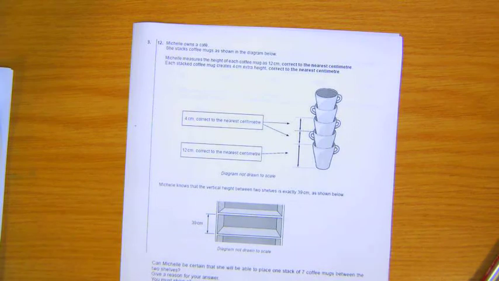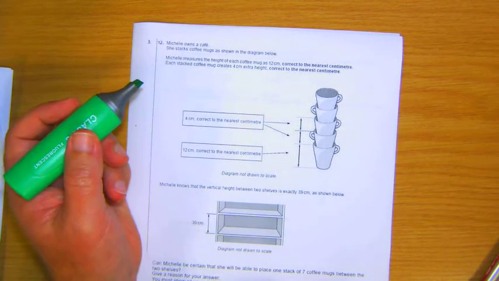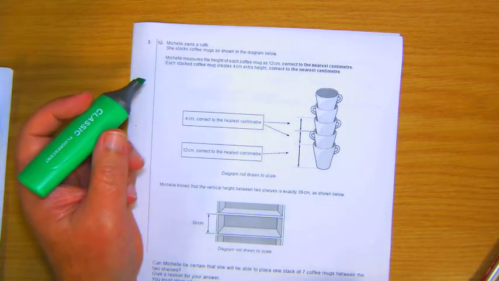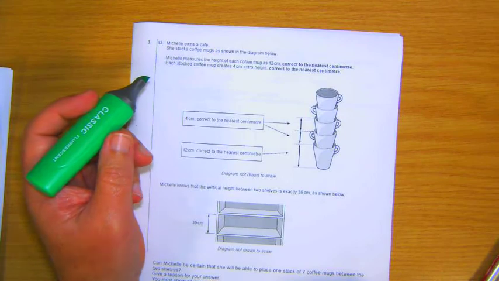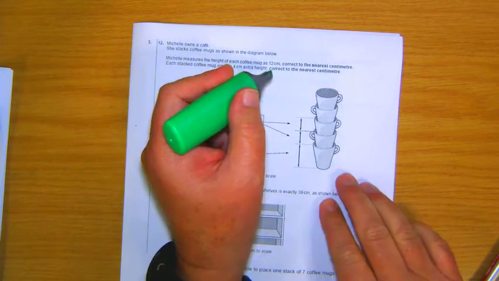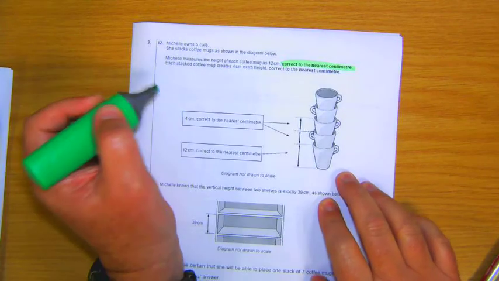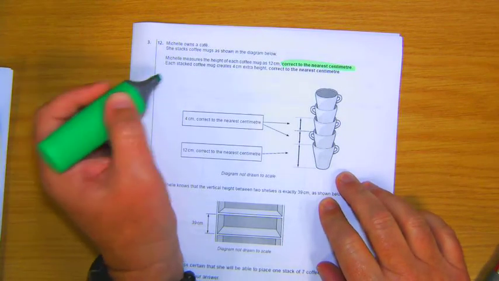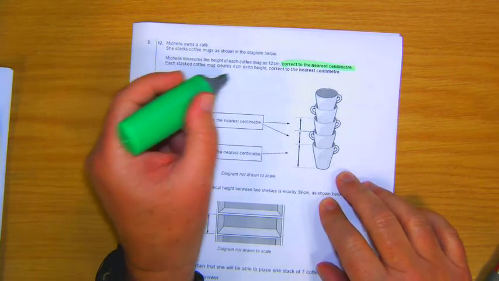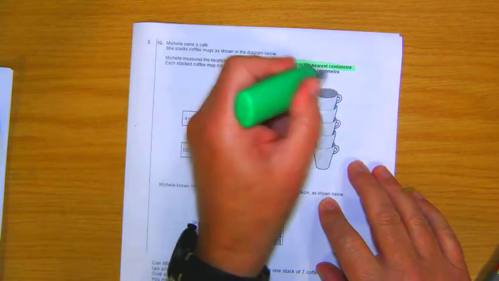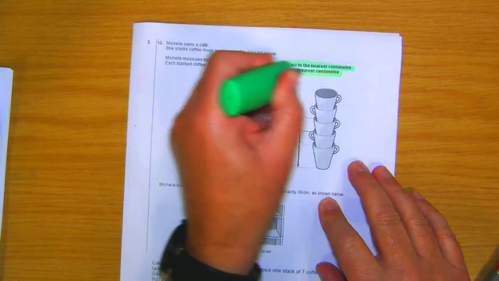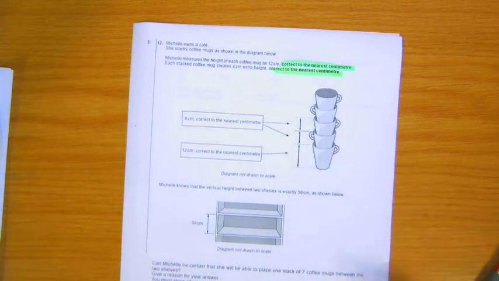Question 3. Michelle owns a cafe. She stacks coffee mugs as shown in the diagram below. Michelle measures the height of each coffee mug as 12 centimeters, correct to the nearest centimeter. Each stacked coffee mug creates 4 centimeters extra height, correct to the nearest centimeter.